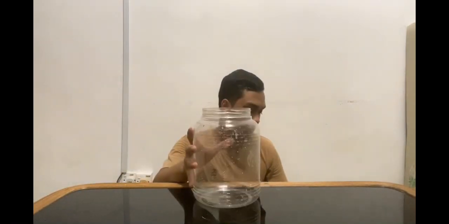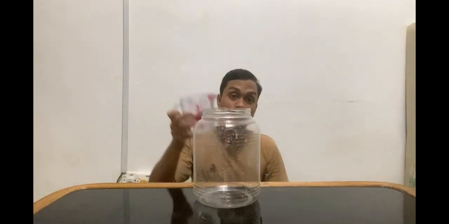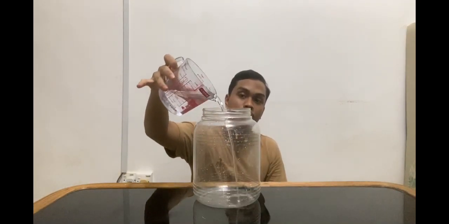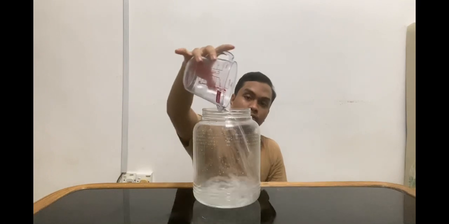Wait for 30 minutes. In the meantime, we blow the second balloon and measure it with our thread. After that, we take a container and pour 2 cups of hot water into the container.